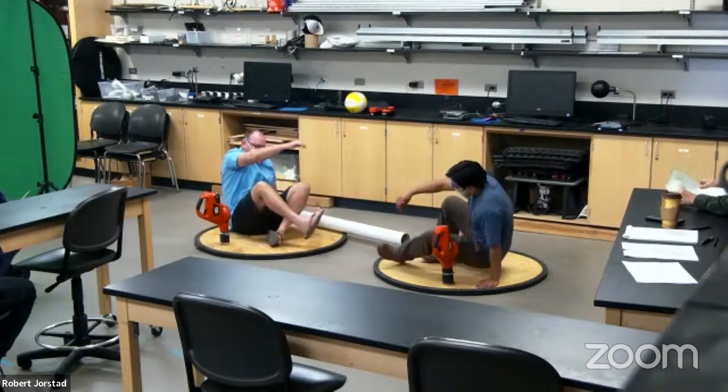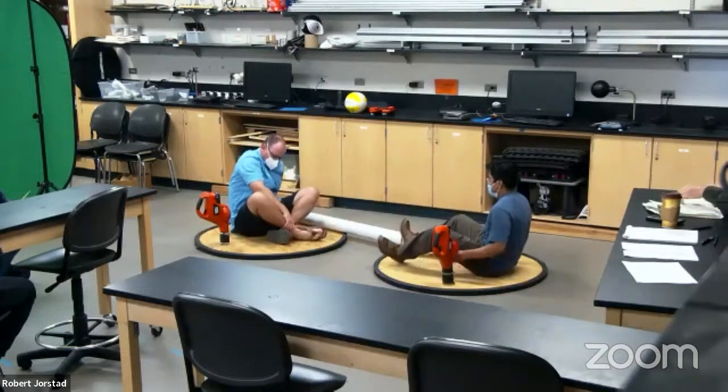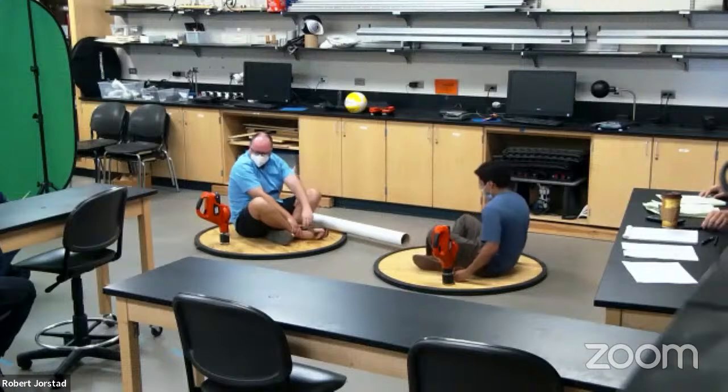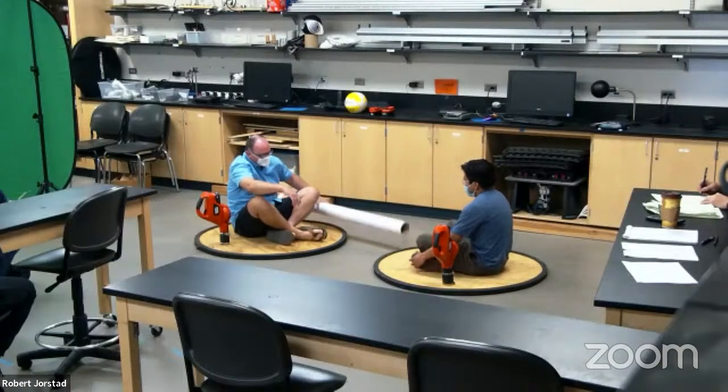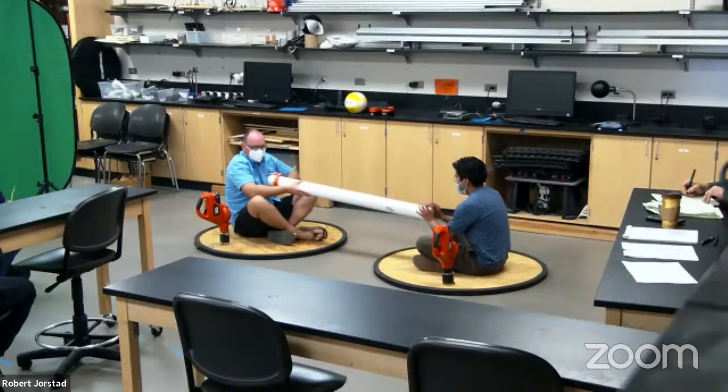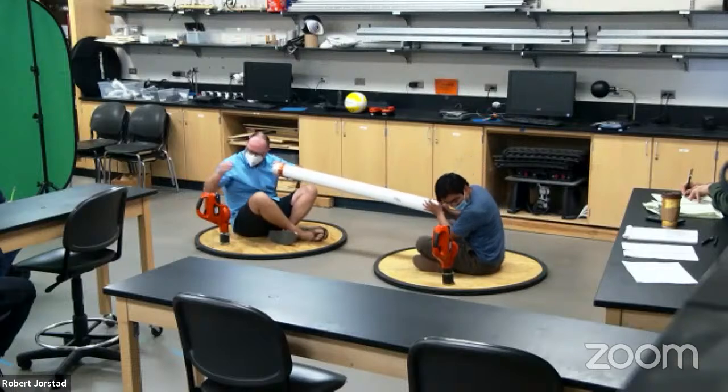Oh my gosh. I did lunges yesterday. My legs are so stiff. Oh, I'm gonna cramp up. Last time I did this, I fell. If you want to get up and move around so you can see, that's fine.